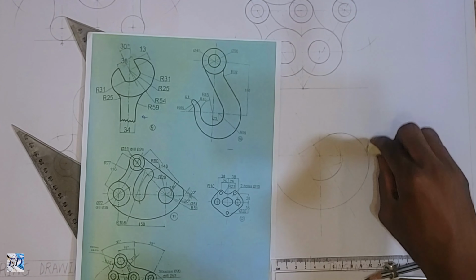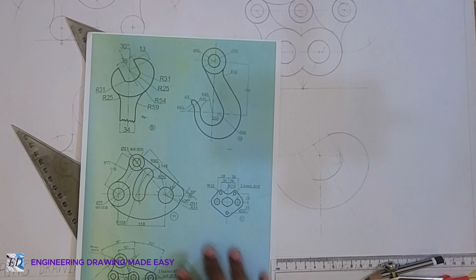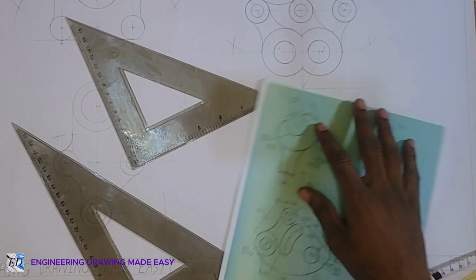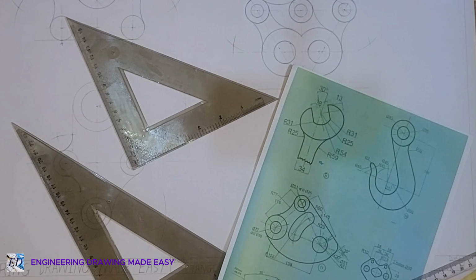We clean this part. Yeah, so we've done the upper parts. Let's repeat the same procedure for this other side.